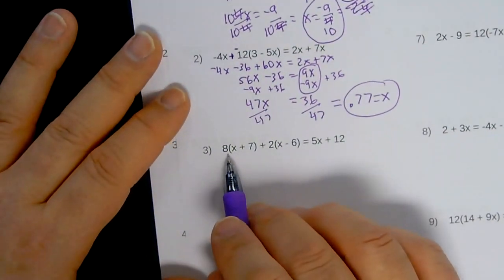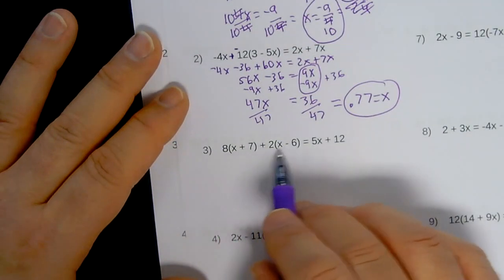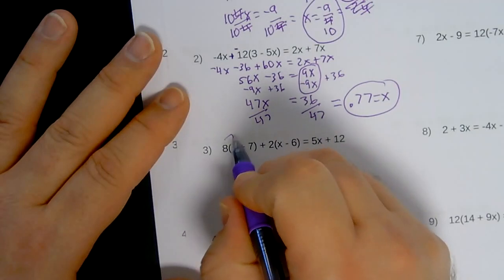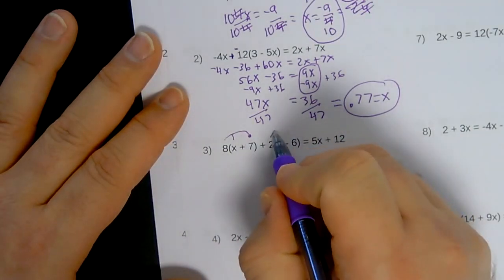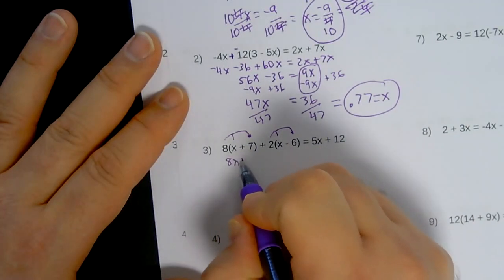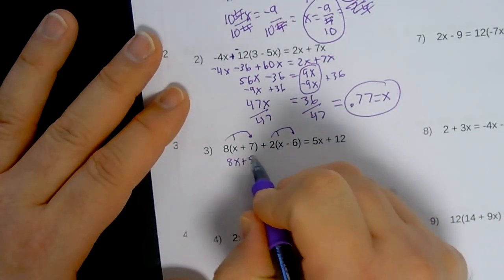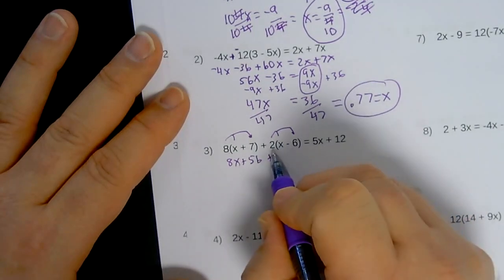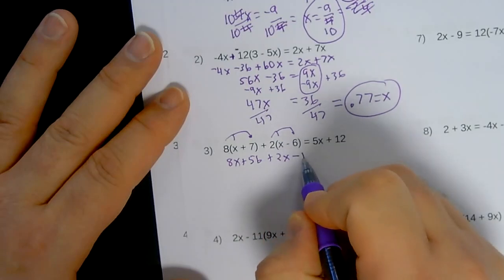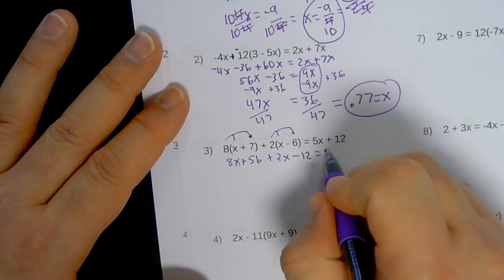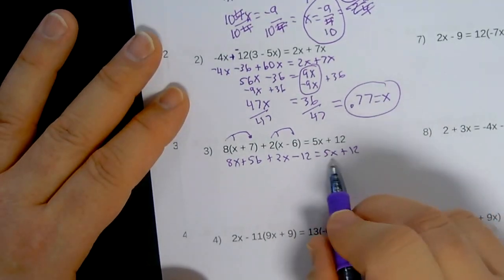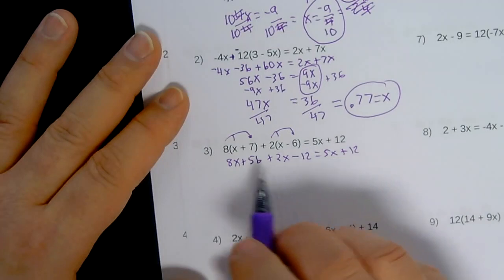Number 3. Looks like I need to distribute again, and then solve this. So let's distribute right away. I'm just going to draw this so I don't forget to distribute. 8 times x is 8x, plus 8 times 7 is 56, plus now 2 times x is 2x, minus 2 times 6 is 12. That equals 5x plus 12. I can't add these together because they're different. One has a variable and one does not.